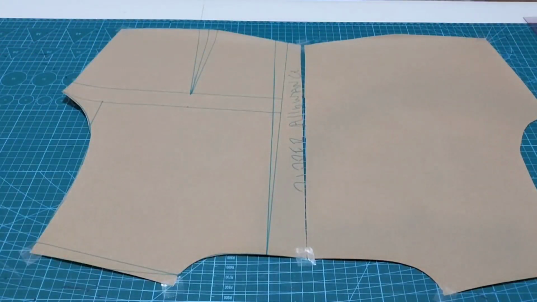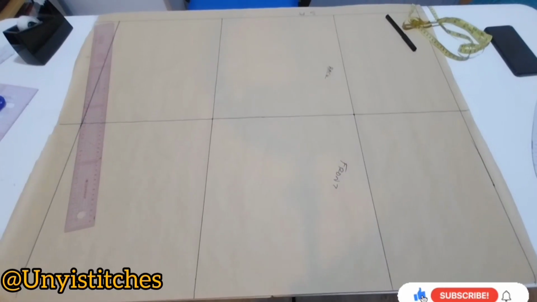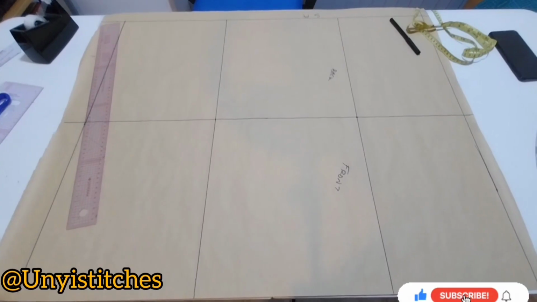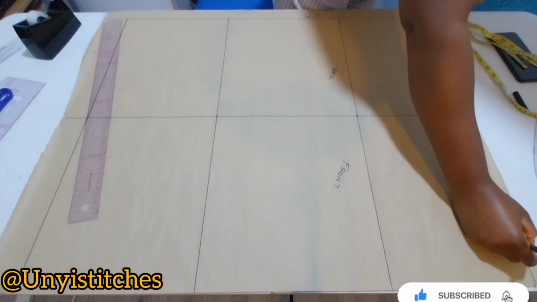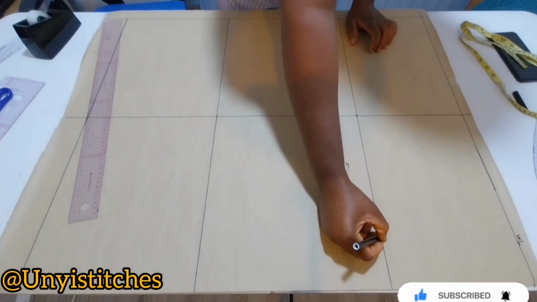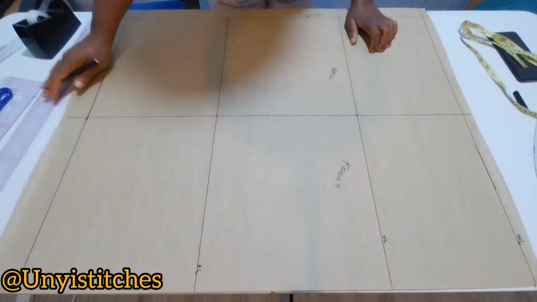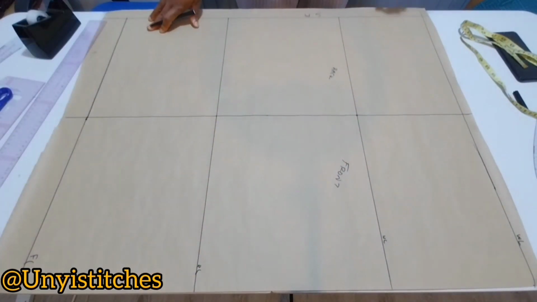So our back pattern is ready. Let's draft the skirt part now. I'm drafting both my front and my back pattern together. This is my waistline. The next line is my hip line. The next one is my waist knee line and my full length line.